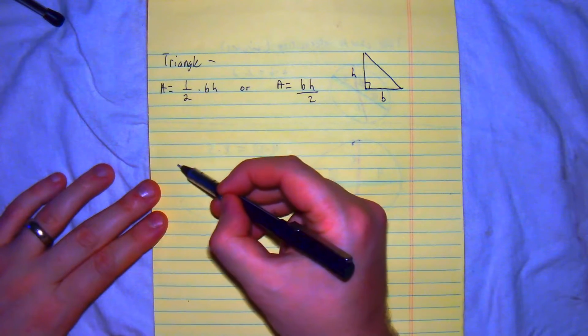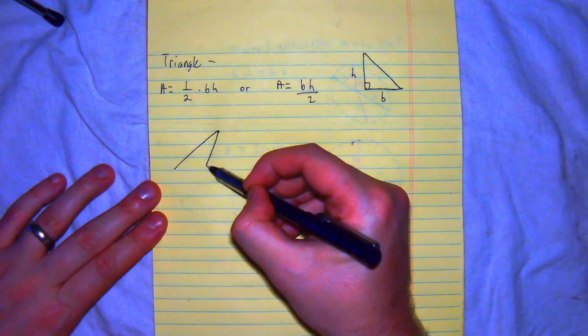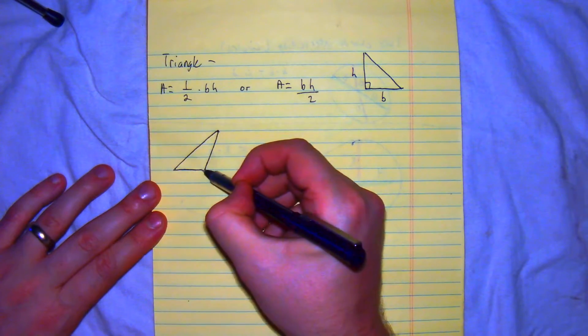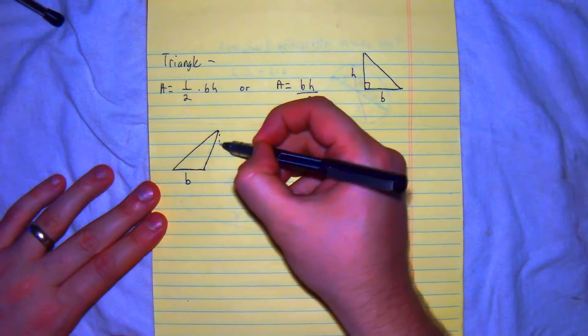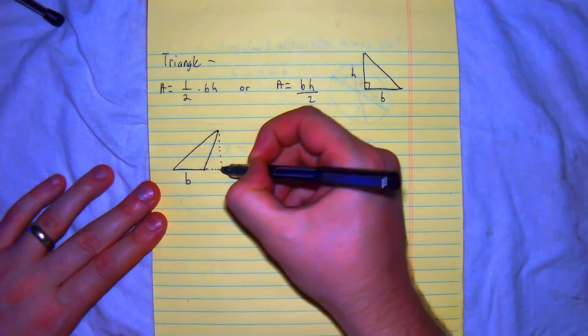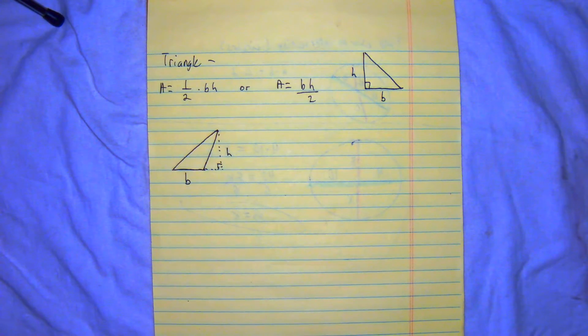If you were to have something like this, if you were to choose that as our base, this would be our height. Alright, just keep this nice, simple, clean. We're going to do about 4 examples so we can understand how to do all these. Alright?